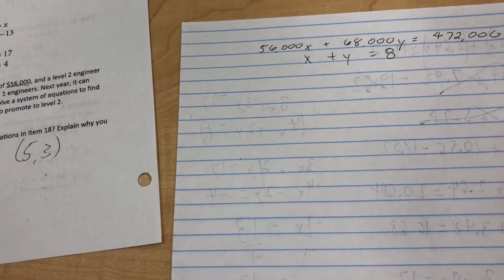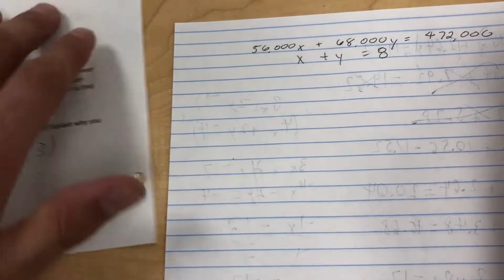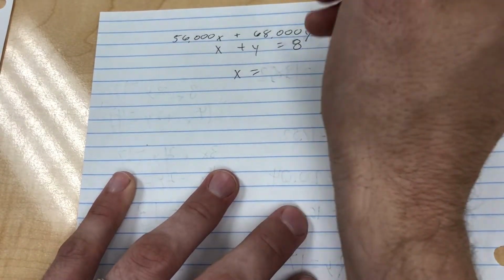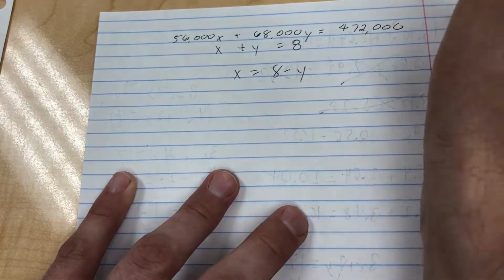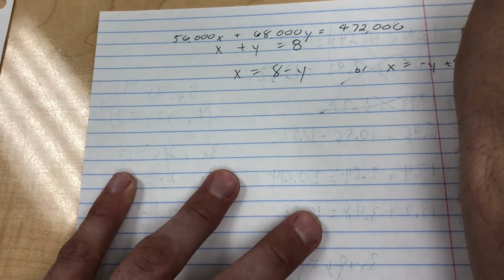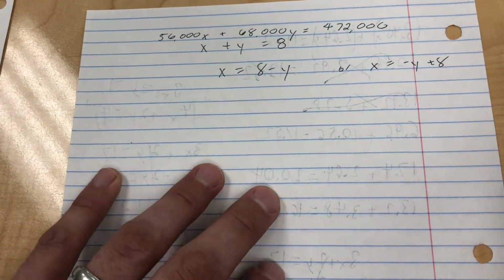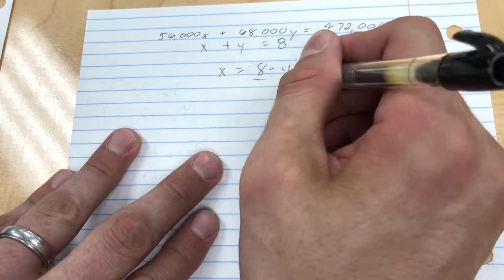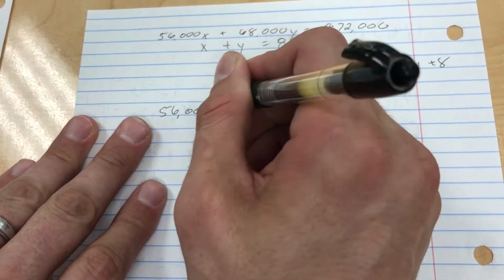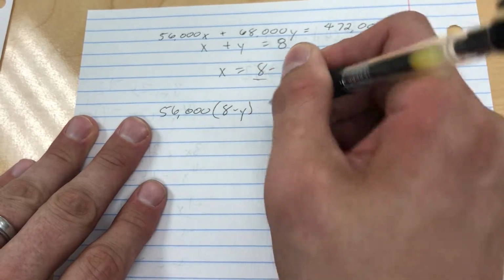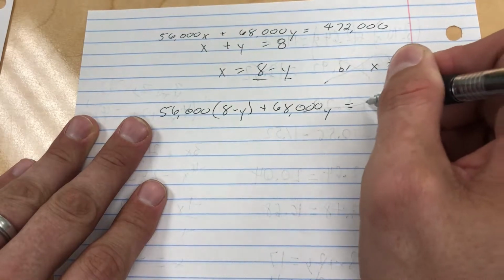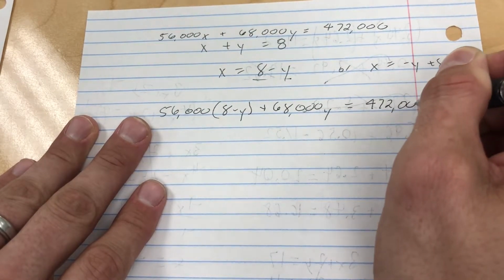I see that substitution is pretty convenient right now. So I'm just going to go ahead and solve for x and say x is equal to 8 minus y. Or you could have written it as x is equal to negative y plus 8. Either one works, you know. So I'm going to substitute in my 8 minus y. So I have 56,000 times 8 minus y, plus 68,000 y is equal to 472,000.